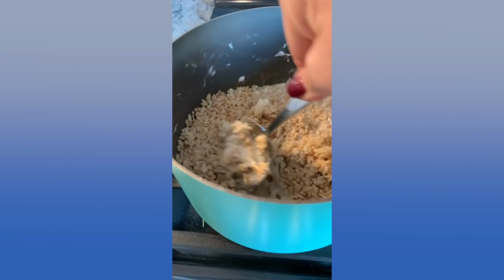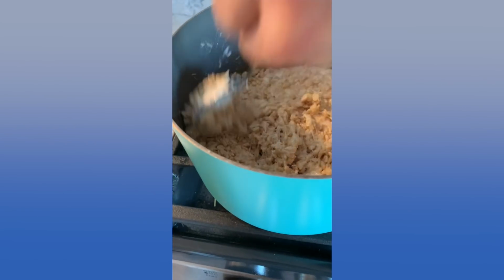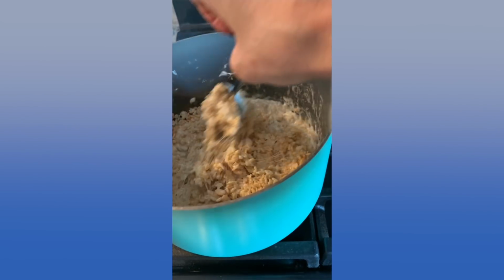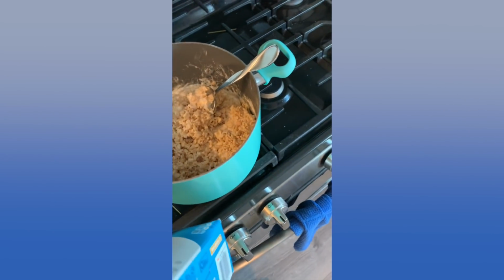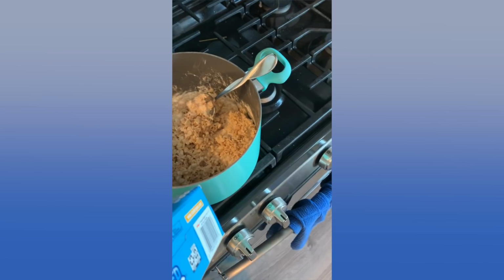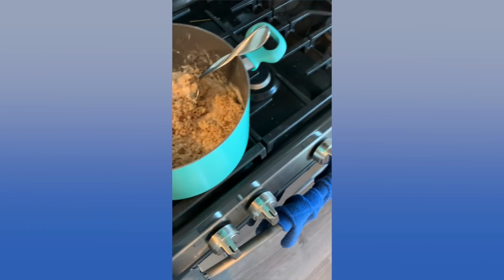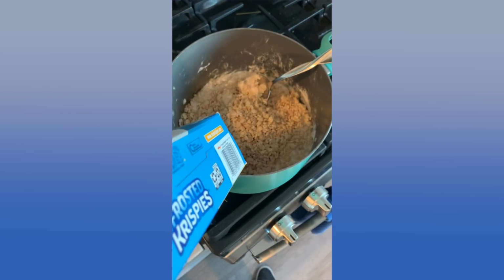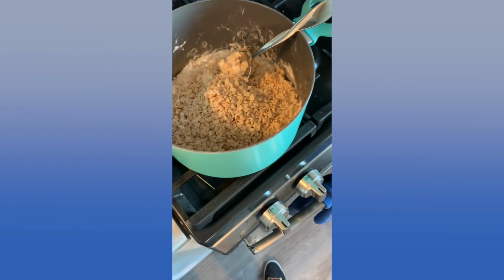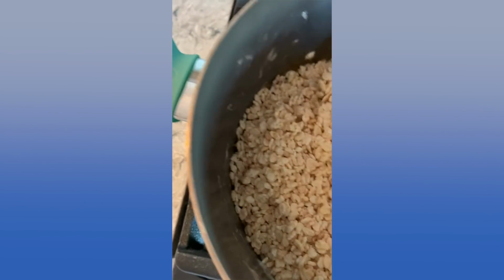Okay, so I started adding the Rice Krispies after I thought the video was on earlier, so apparently I must have shut it off. So this is 4 cups of Rice Krispies in the melted marshmallows and butter. I need 6 cups. So this is 6 cups of Rice Krispies.